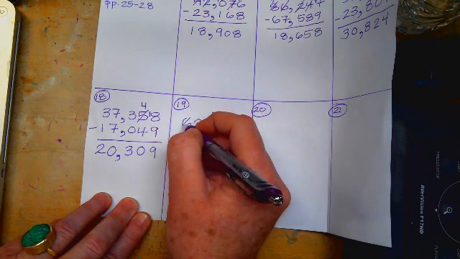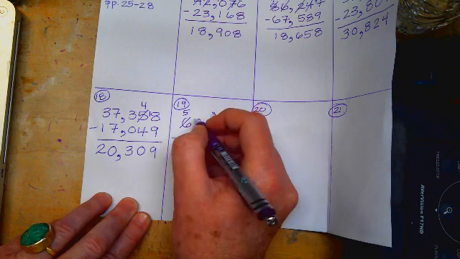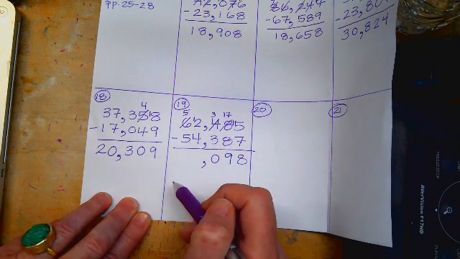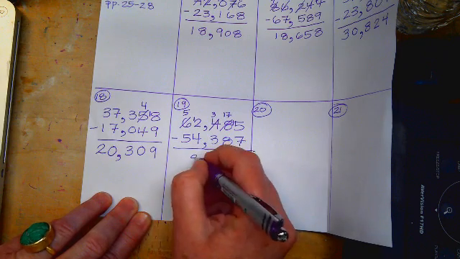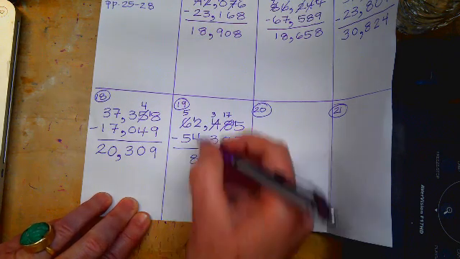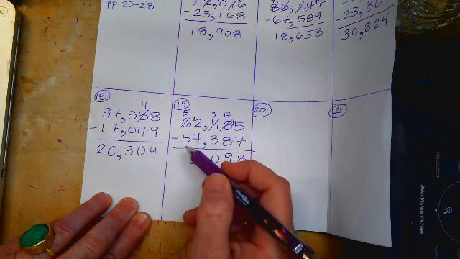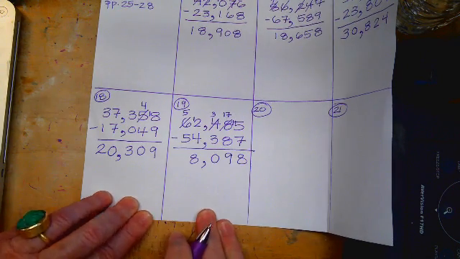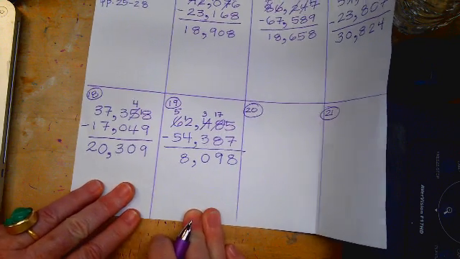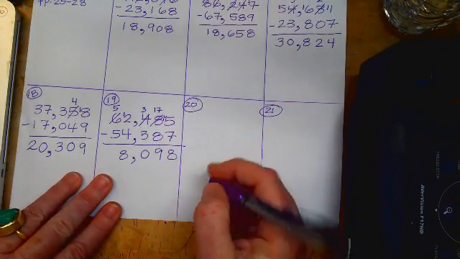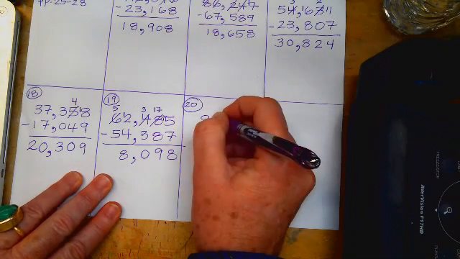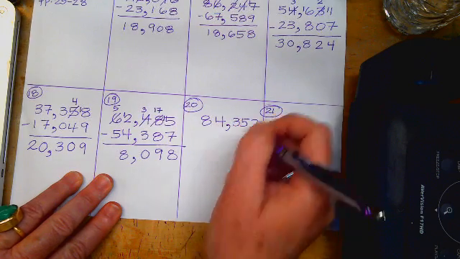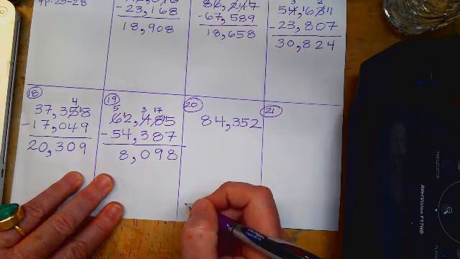Now I'm going to come over here to the thousands place, right? The lavender chips. I have 2 lavender chips. I'm trying to take 4 away. I can't do that. The 4 is too big. So I'm going to come over here to the dark blue chips. I'm going to take 1 of them away, and I'm going to cash it in for 10, which makes this into 12 lavender chips. And 12 minus 4 leaves me with 8 lavender chips. If I have 5 dark blue chips and I take 5 dark blue chips away, I have no chips left. So my answer is 8,098.